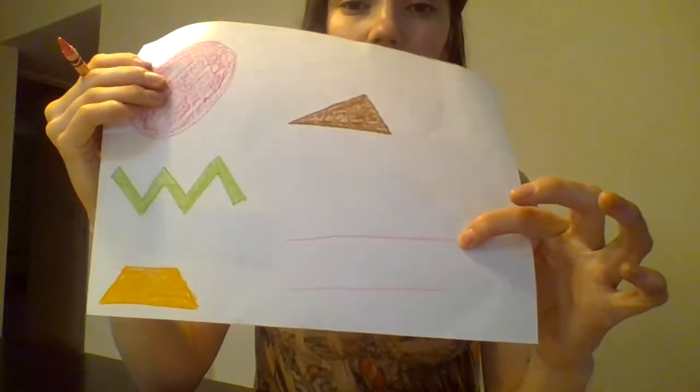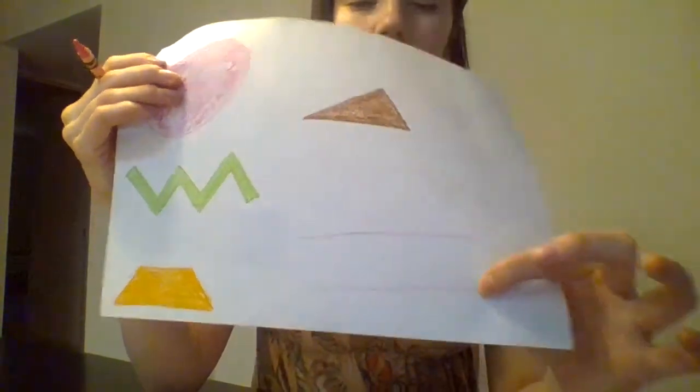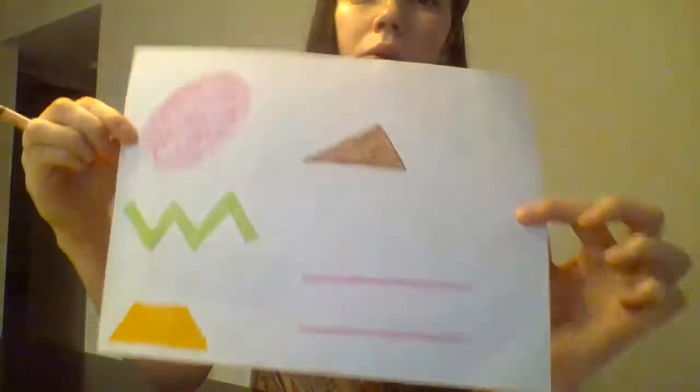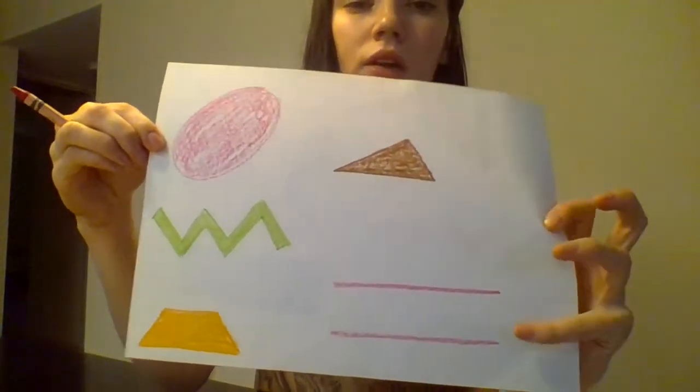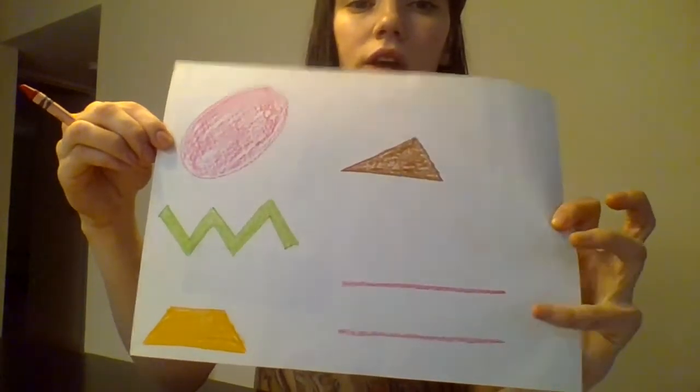1 line, 2 line. I know that's hard to see because I used the color pink. Maybe let's try red so you can see it better. There's 1 line, 2 lines. There we go. Now we can see much better. Now they are completely even, and it sort of looks like a sidewalk.